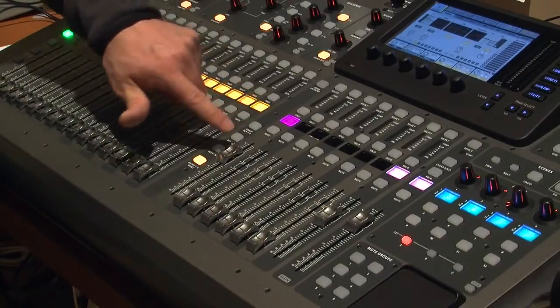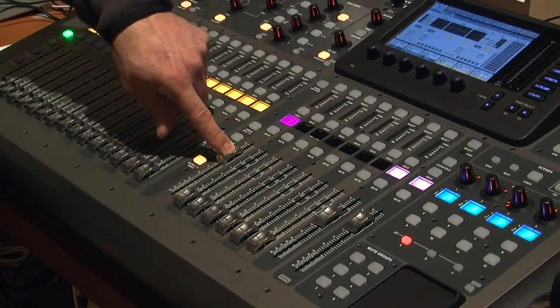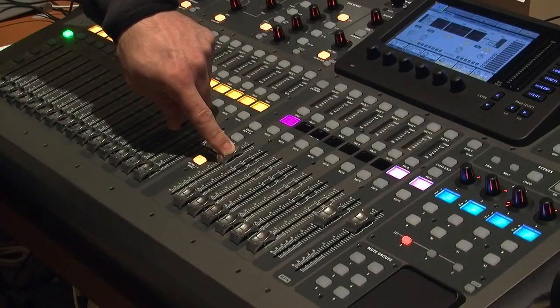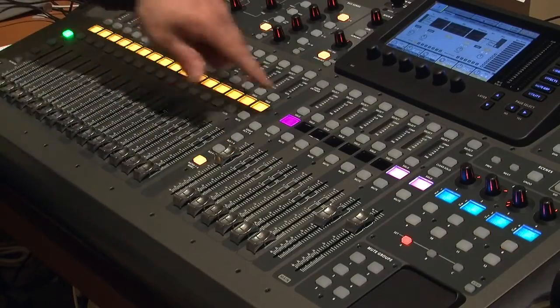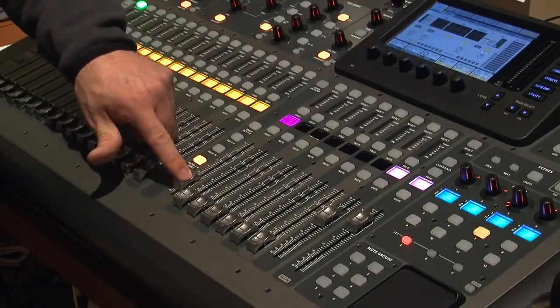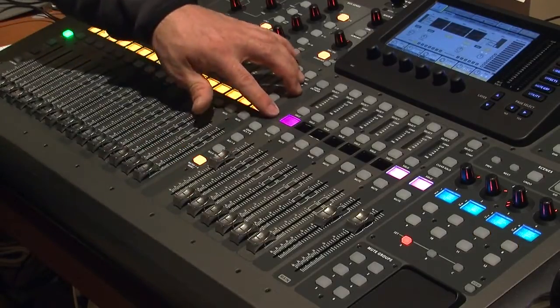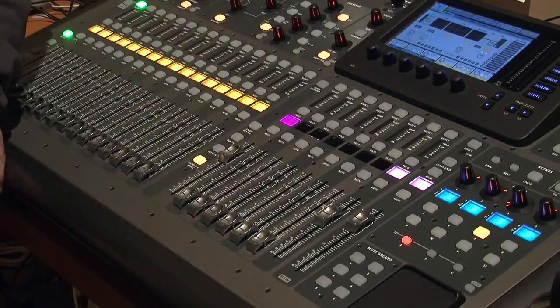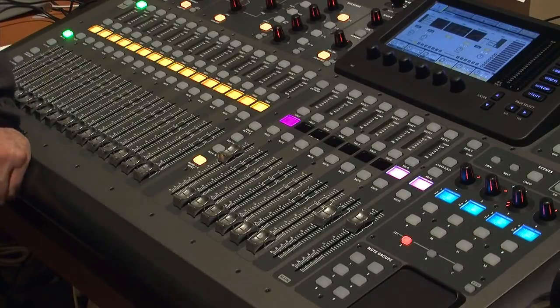But the cool thing about a matrix is it gives you a master fader that doesn't affect the house or anything else. So you can send the house to matrix 1, and you can vary the level. For instance, we're using it on the overflow or the purple room, or whatever you call it. And it is purple.